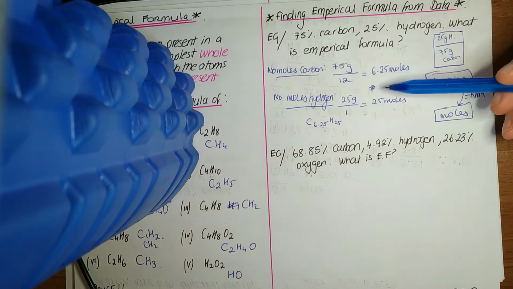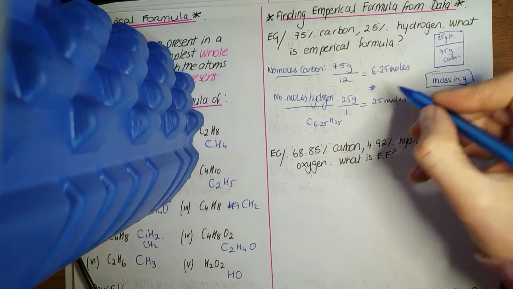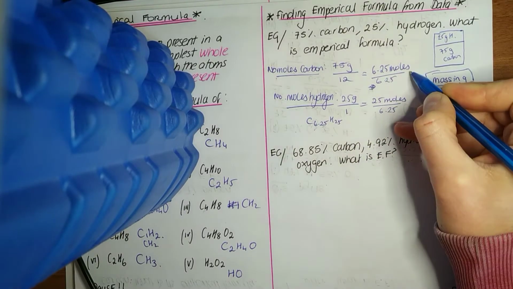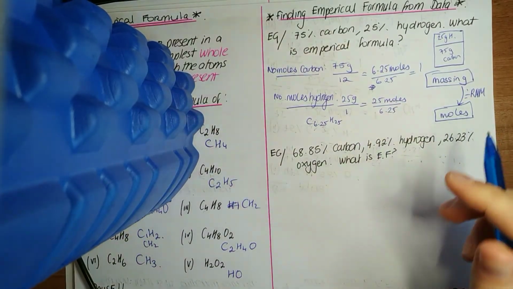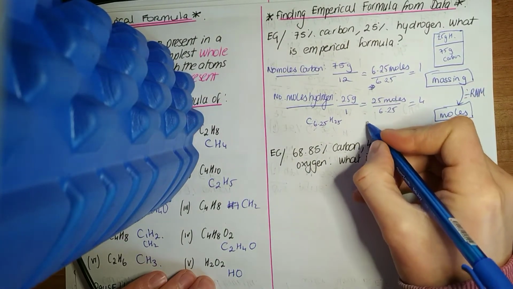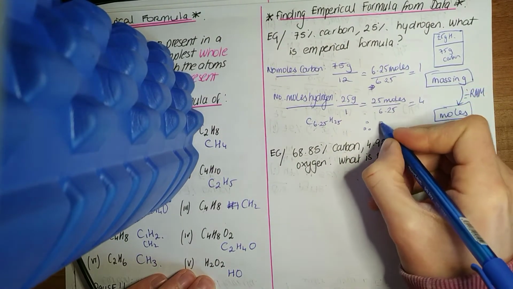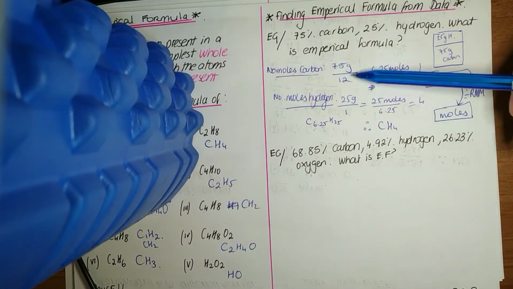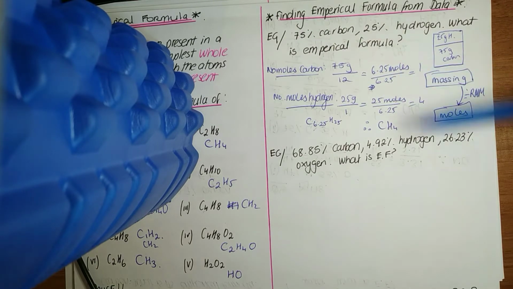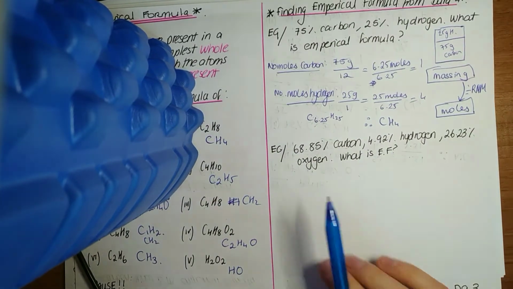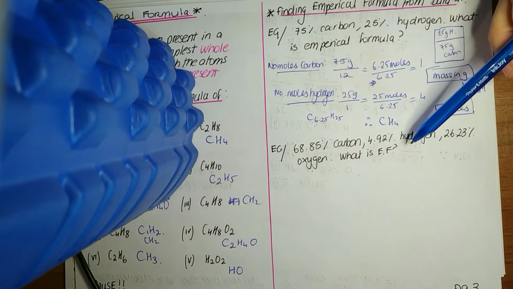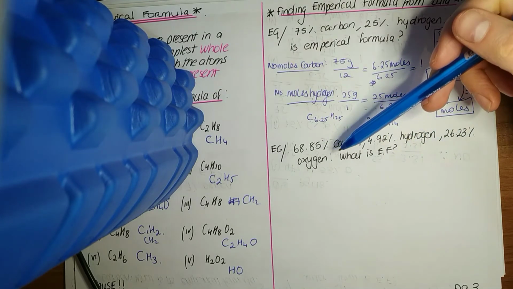So what you do then is a wee trick: divide by the smallest number of moles. Divide that by 6.25, and divide that by 6.25. There we get 1, and here we get 4. So my empirical formula is C1H4, or CH4. To recap: change the percentage to grams, go back to moles, and divide by the smallest number, a three-step process.